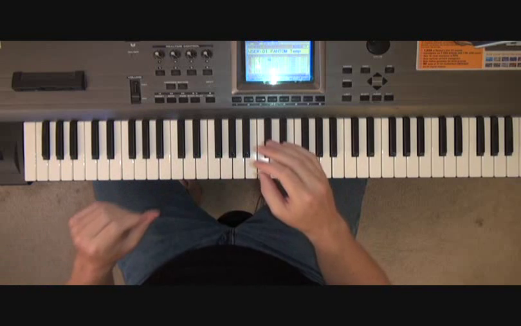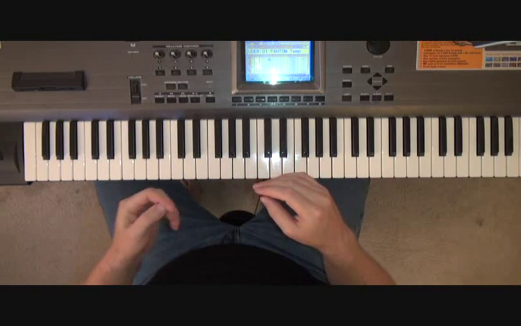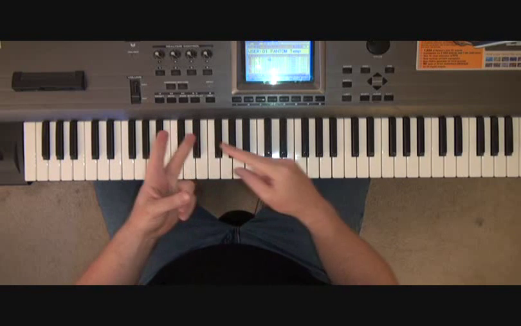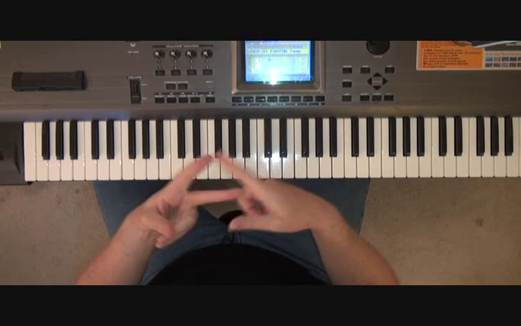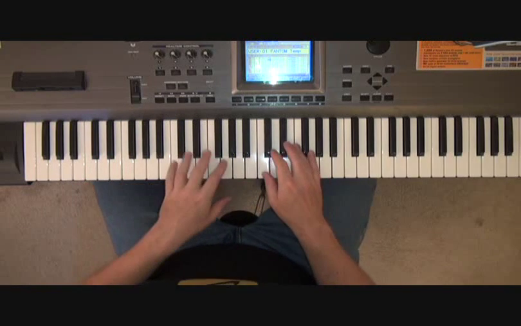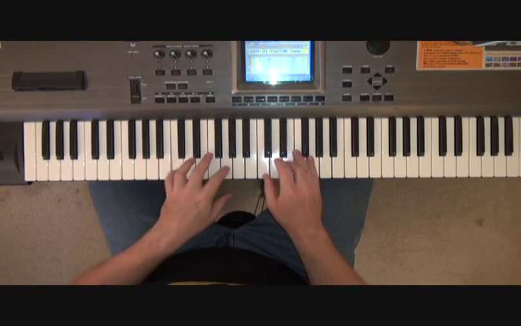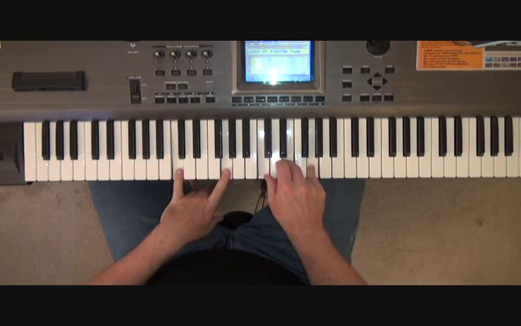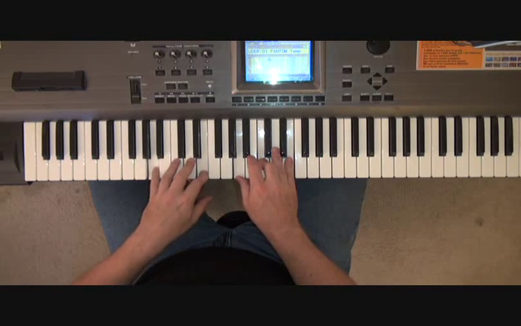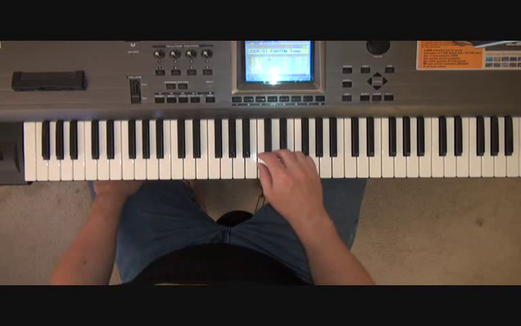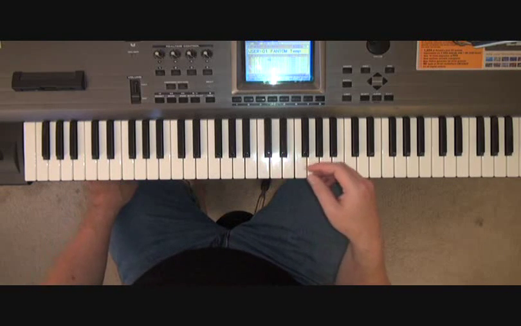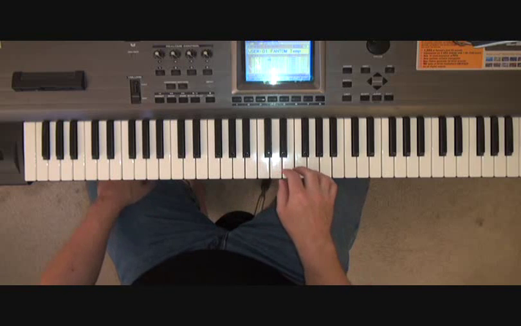What relative major and minor means is that this major key and this minor key have the same key signature, the same number of flats and sharps in it. So, for instance, in the key of C, the relative minor is A minor. And the reason for that is that A minor has 0 sharps and 0 flats, just like C major has 0 sharps and 0 flats. So in A you go.